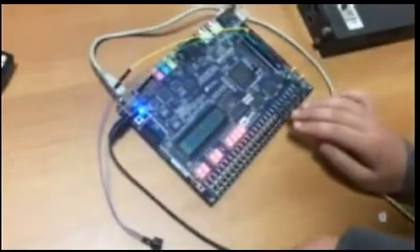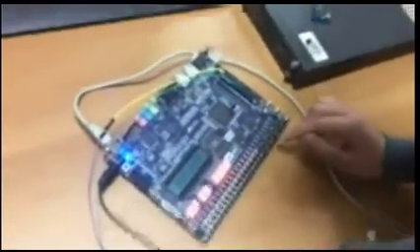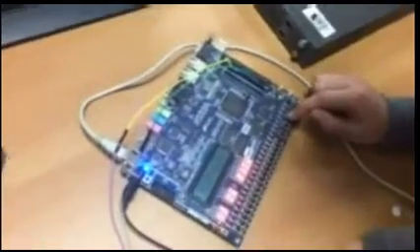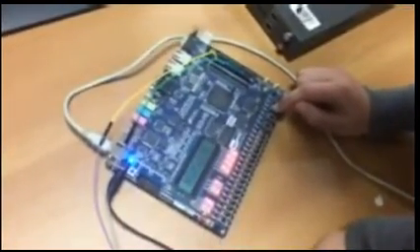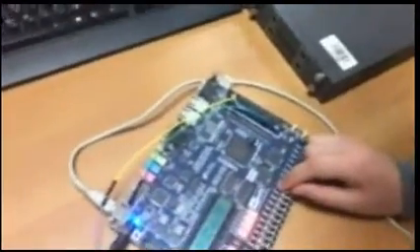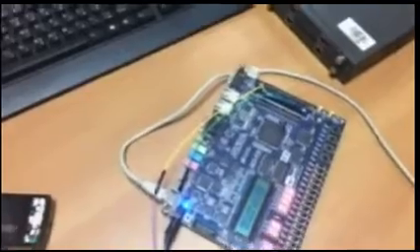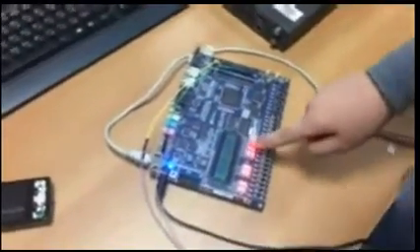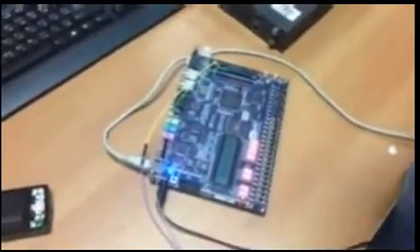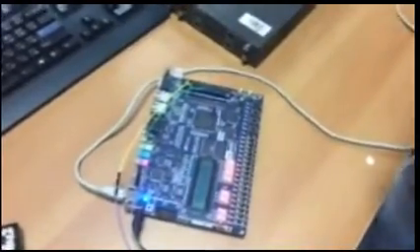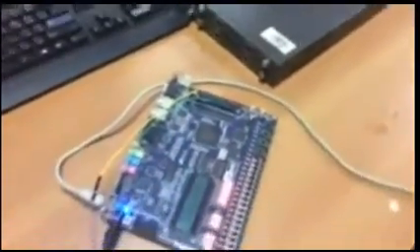Now if you want to set an alarm, we will push the buttons normally, and now it's working on the alarm. And if you want to turn on this alarm, we turn on the switch. Now it's set at 2 minutes. We have to wait to listen to the alarm.